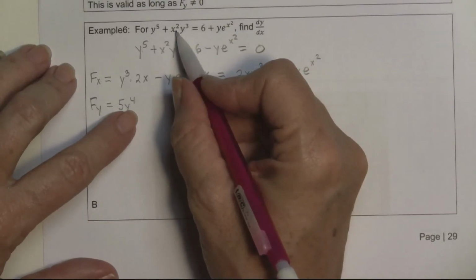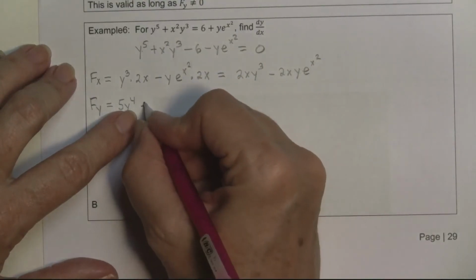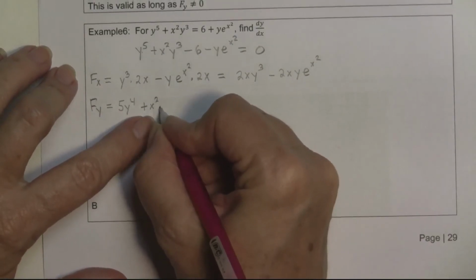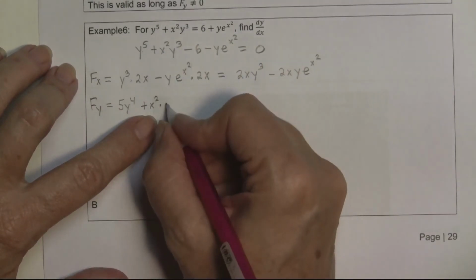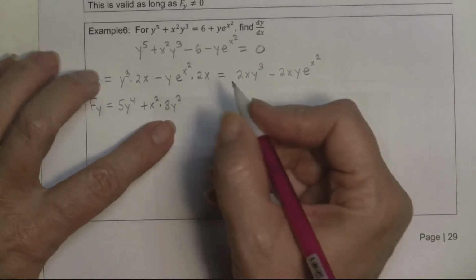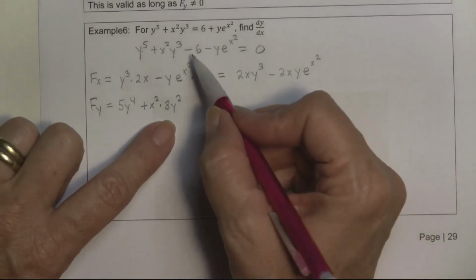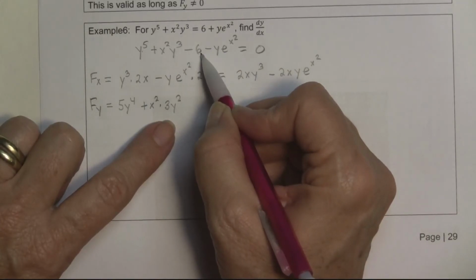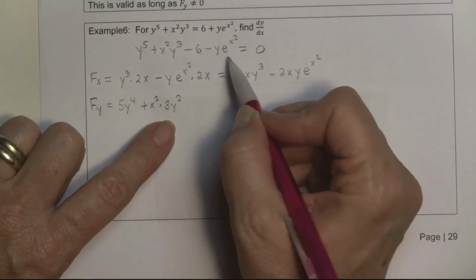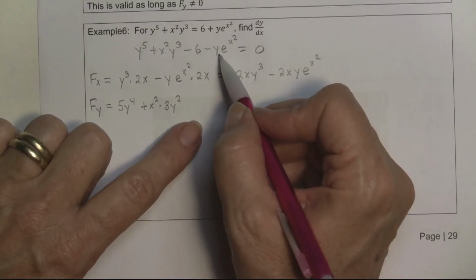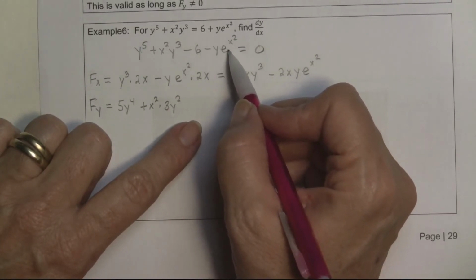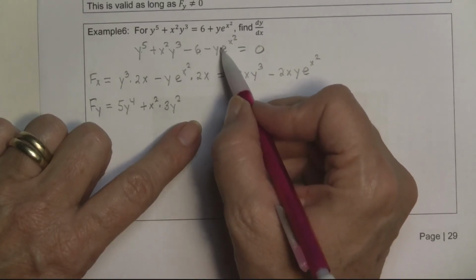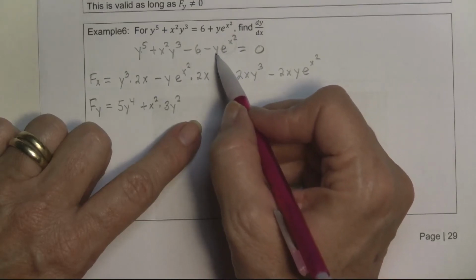And here, remember, x is a constant. So I write the x down first, and then take the derivative of the y, which is 3y squared. And then the derivative is 0 for 6. And then we're taking the derivative with respect to y, and this is a constant. And so that's going to be 1, right?